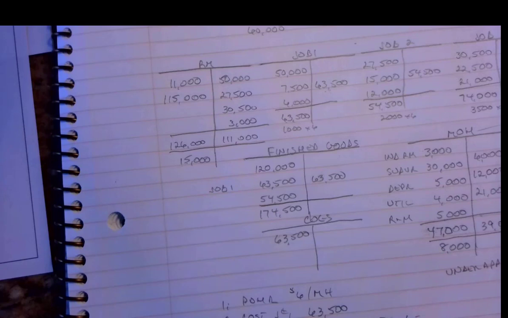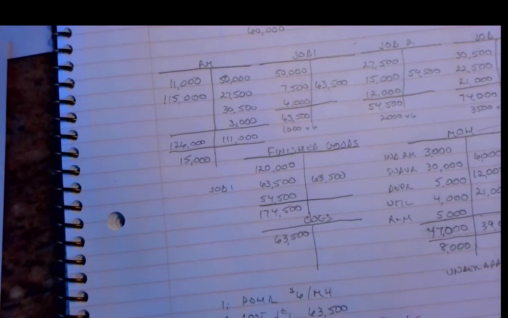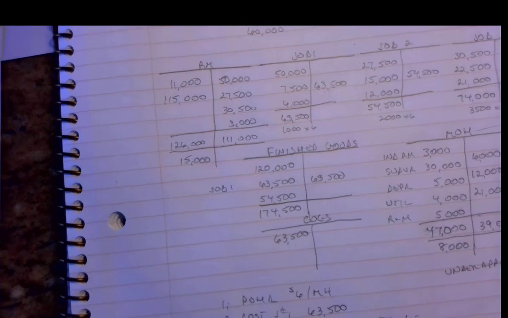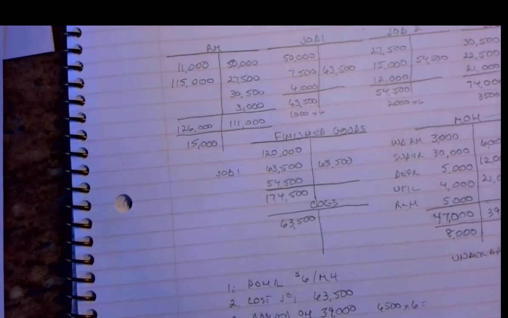So that would have been $63,500 plus $54,500. Okay. And what was the cost of goods prior to selling job 1, and net income for the month.